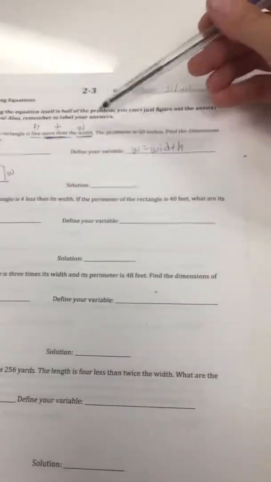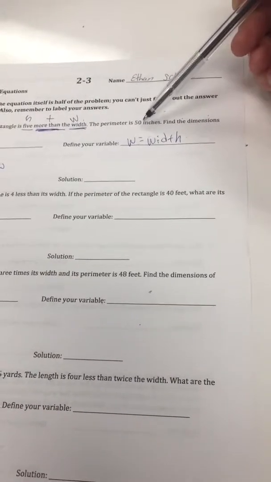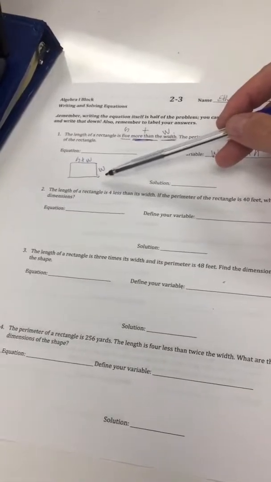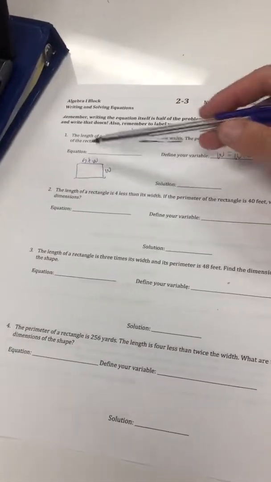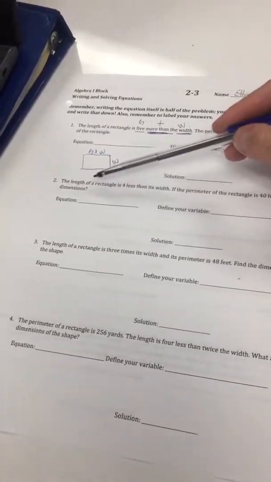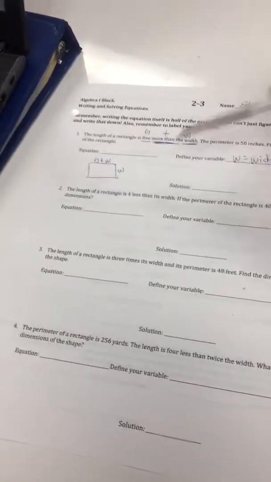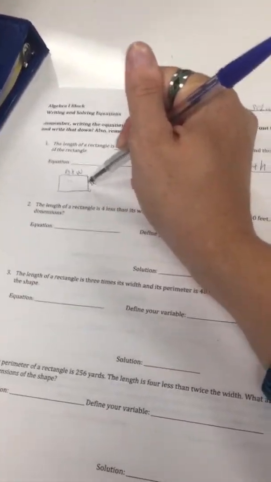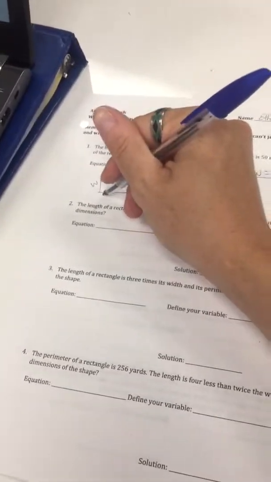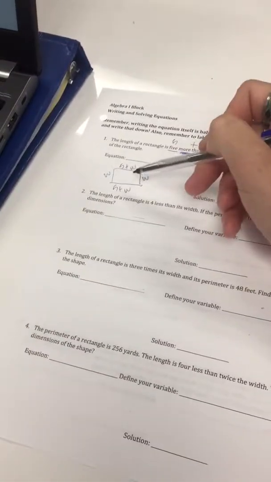To write the equation, we need to use the fact that they told us that the perimeter is 50 inches. Do you remember what perimeter means? The outside of a shape? Yeah, perimeter is around the outside. Specifically, perimeter means adding around the outside. Rectangles have 4 sides, right? So this W, I also can label on this side. This 5 plus W, I also can label down here. Because rectangles are the same on opposite sides.